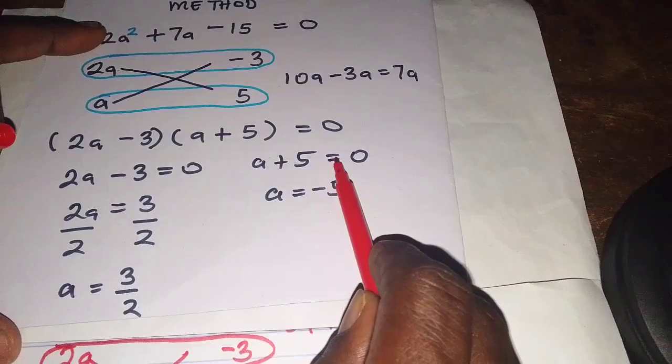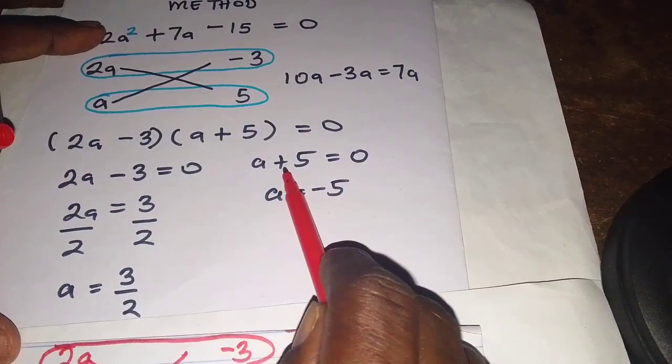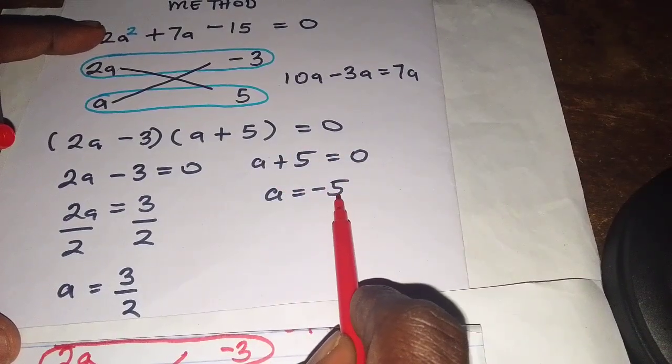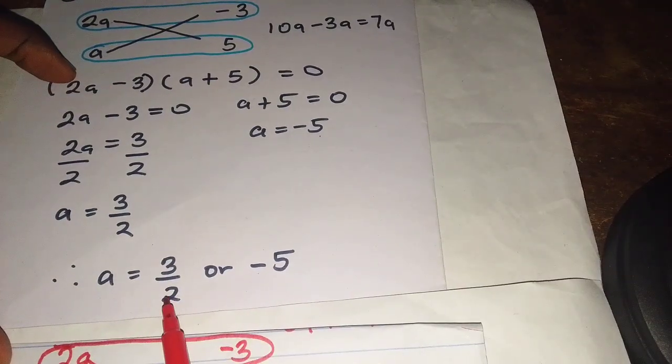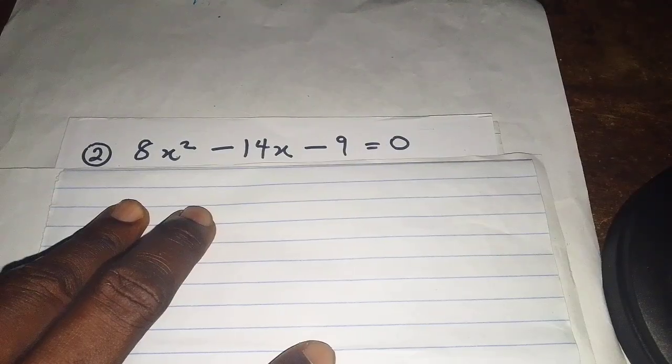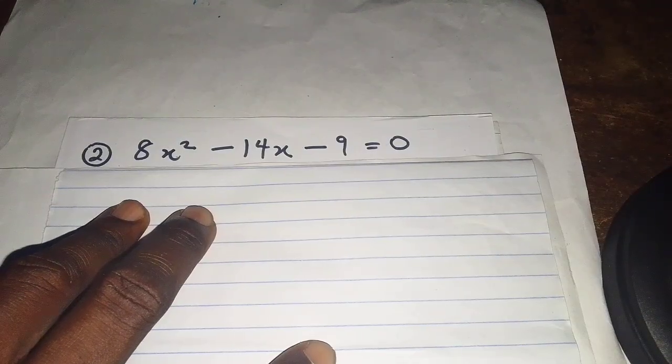Then a plus 5 is equal to 0. This plus 5, you move it across and it turns to minus 5. So that means your a should be 3 over 2 or minus 5. So let's try another example. 8x squared minus 14x minus 9 equals 0.